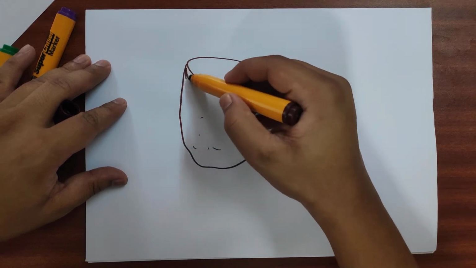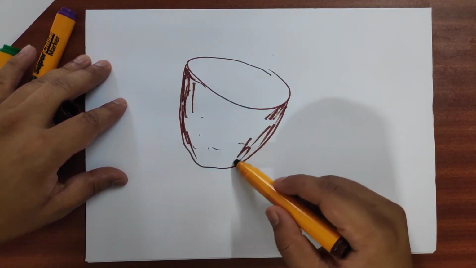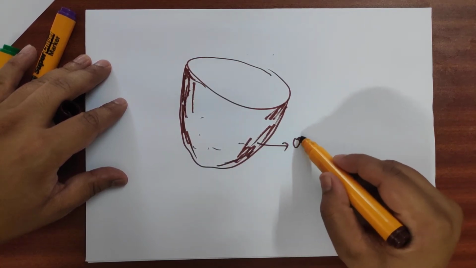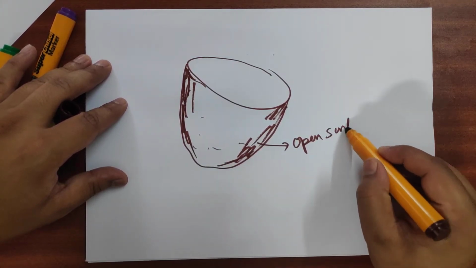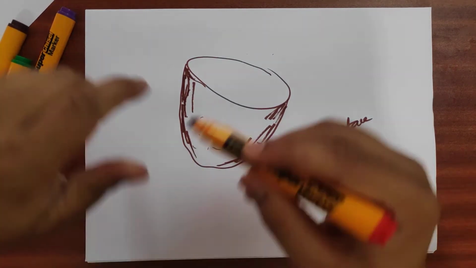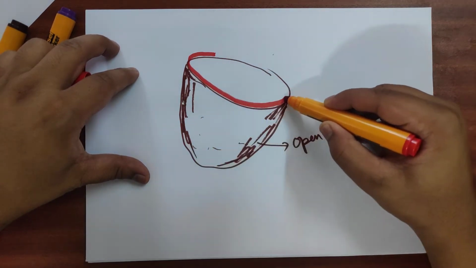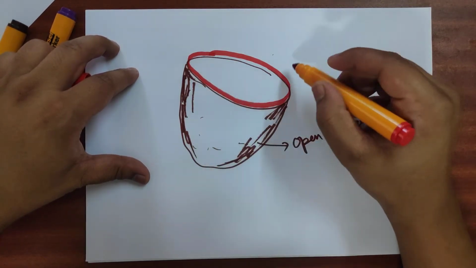So this whole thing is the open surface, and its circumference is the closed loop, the circumference of this open surface.